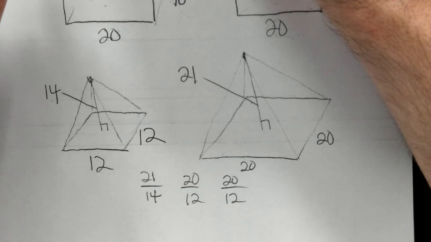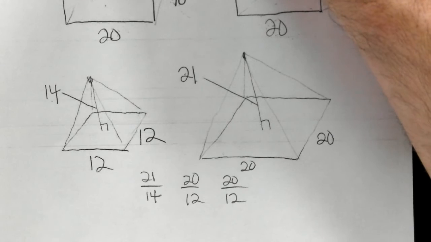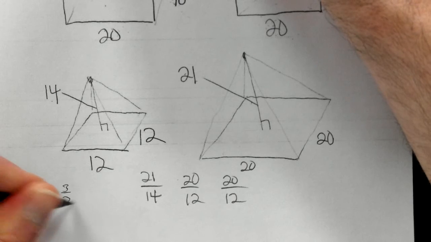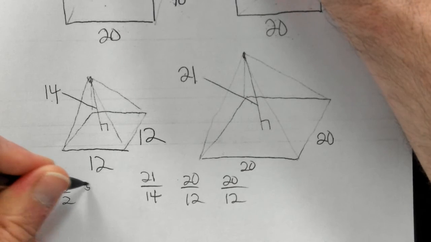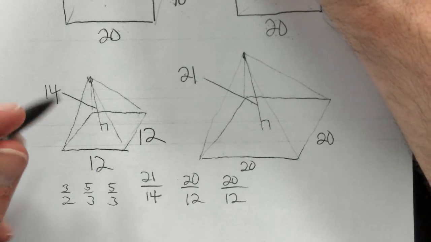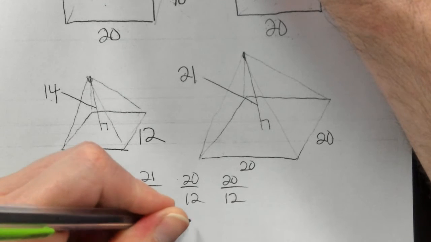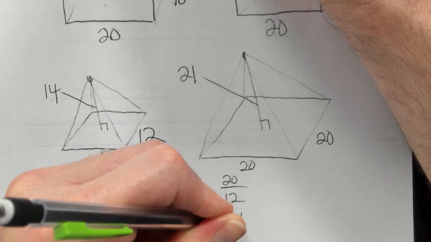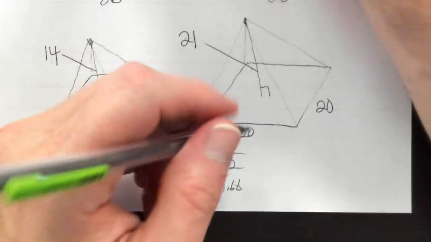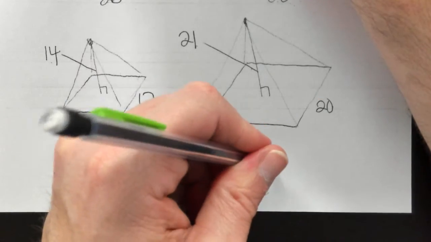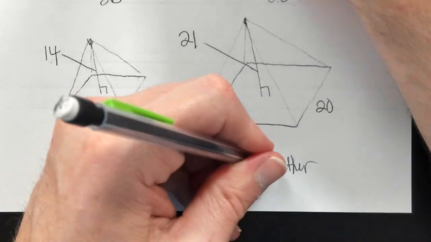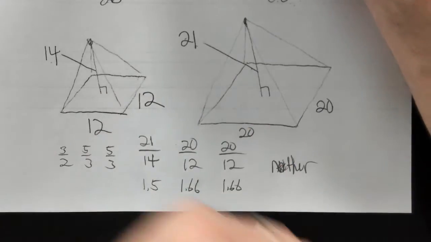All right. So now, as we go through and take a look at this, if we reduce these fractions down, the first one would be 3 over 2. The second one would be 5 over 3. And the last one would be 5 over 3. If we divided them out and made decimals, they would be 1.5, 1.66, 1.66. So the question is, are all of these fractions the same? And the answer is no. So they're not similar. We determined that they're not congruent. The answer here is neither. Neither congruent nor similar. Okay.